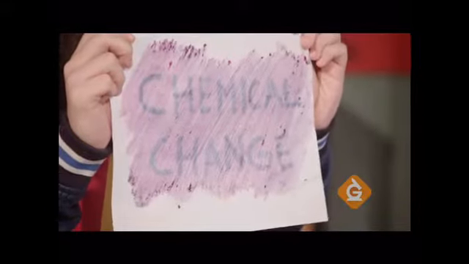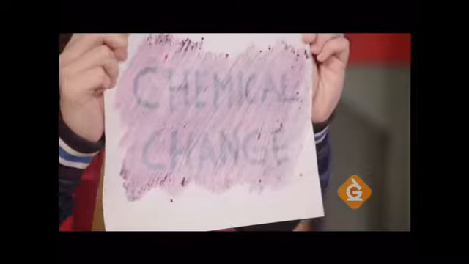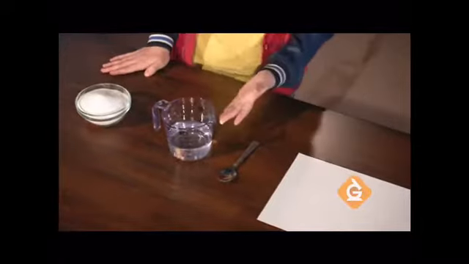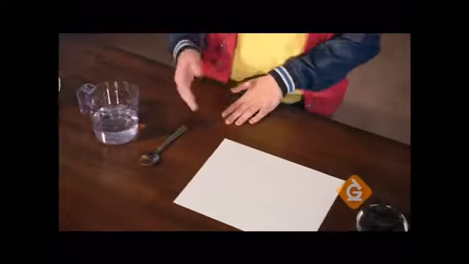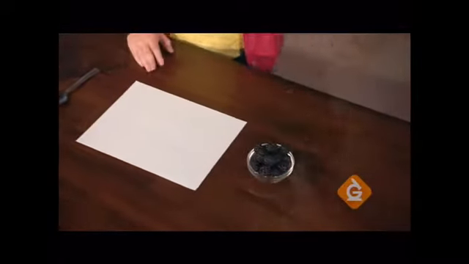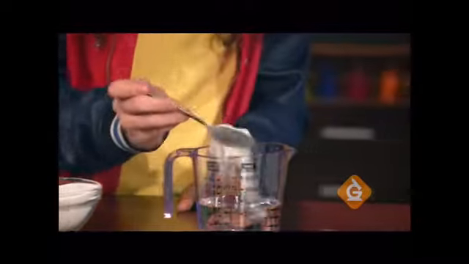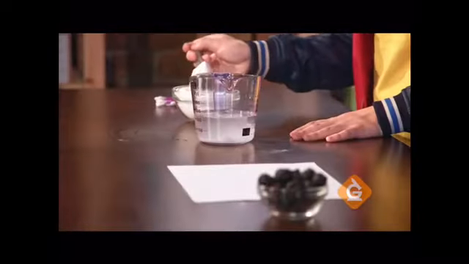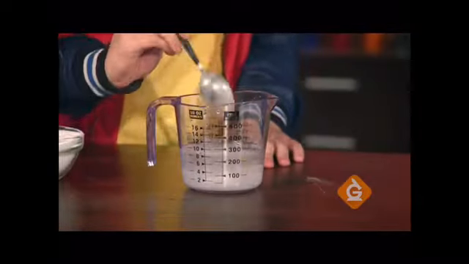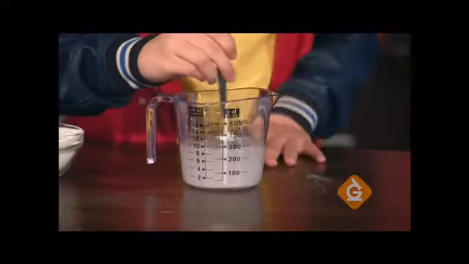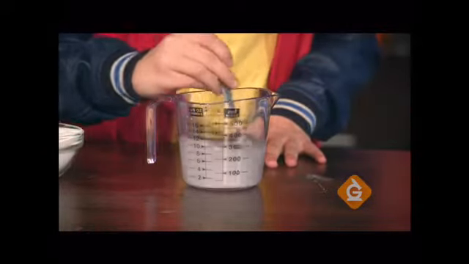Today, I'm going to show you how to create a secret message using a chemical change. You will need Q-tips, baking soda, a cup of water, a measuring spoon, a regular piece of paper, and blackberries. Start by mixing 2 spoonfuls of baking soda into 1 cup of water. Give that a nice stir for about 15 seconds. It's okay if all the baking soda doesn't dissolve.